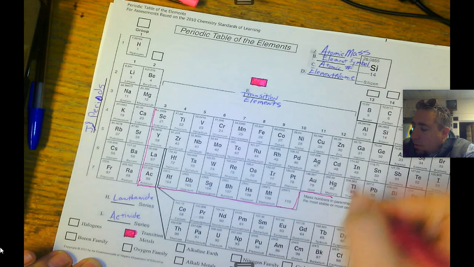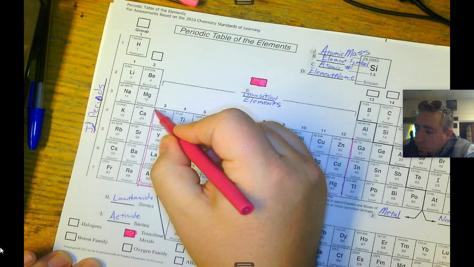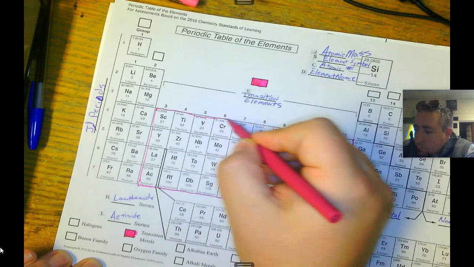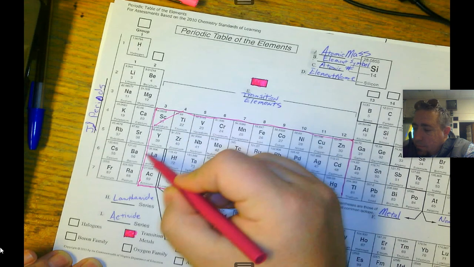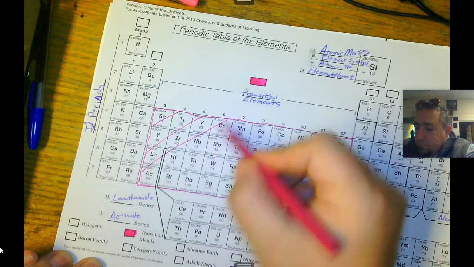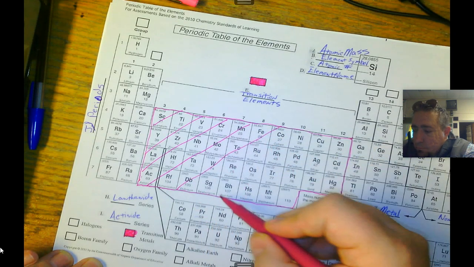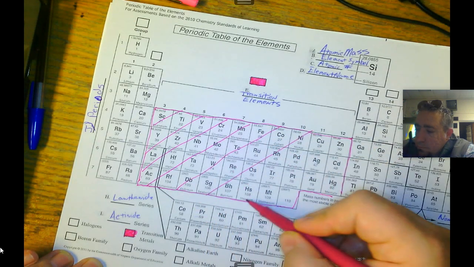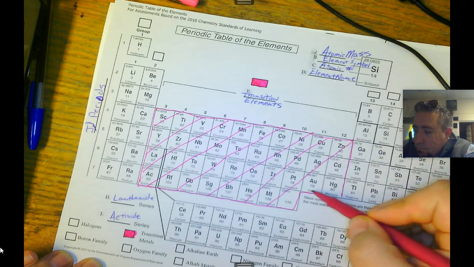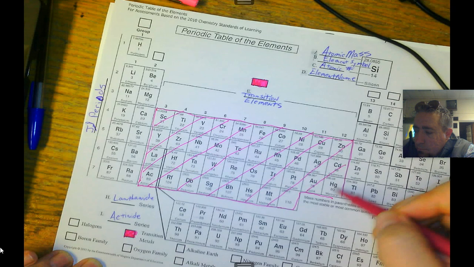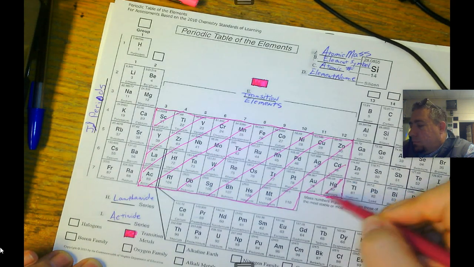But basically this whole group right here, that's the transition elements.